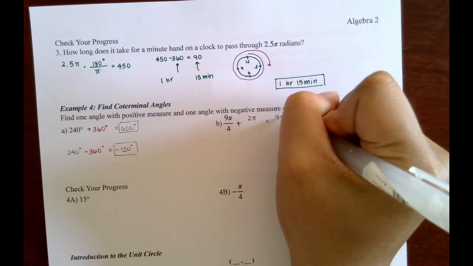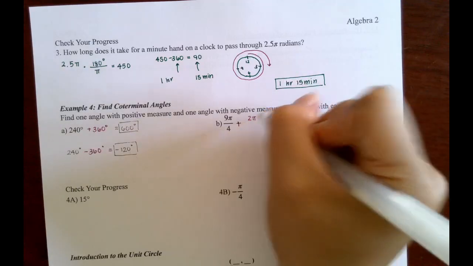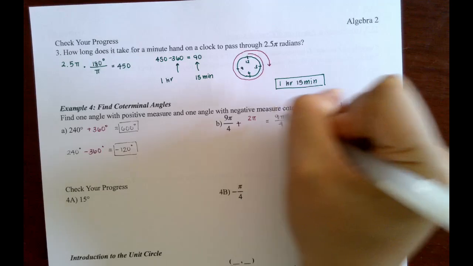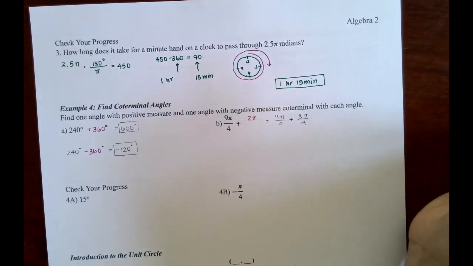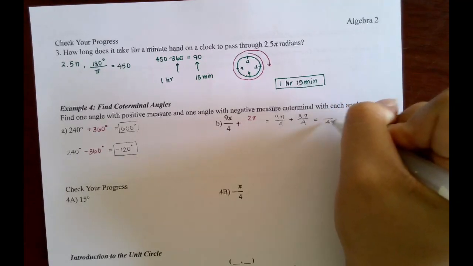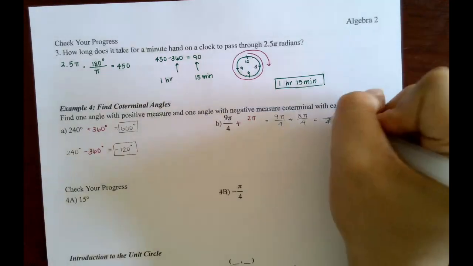The common denominator here would be 4. To change 2 pi to a denominator of 4, multiply top and bottom by 4, so this would be 8 pi over 4. Once you have a common denominator, the denominator stays the same and you just add the numerators. 9 pi plus 8 pi means I now have 17 pi over 4.